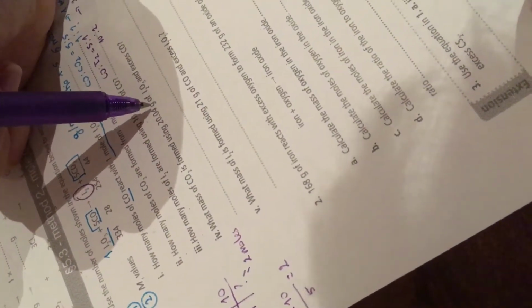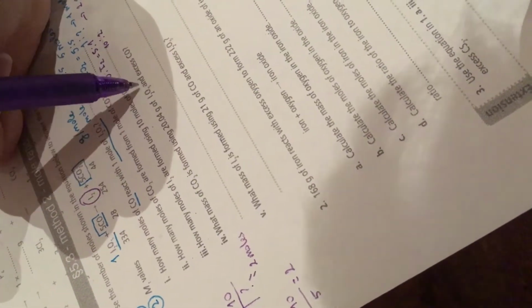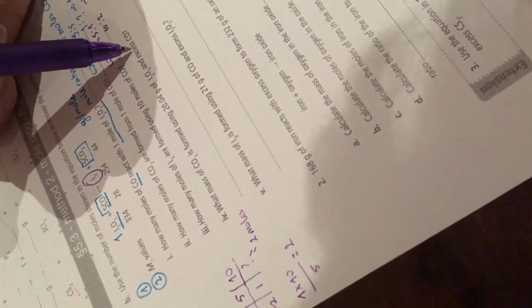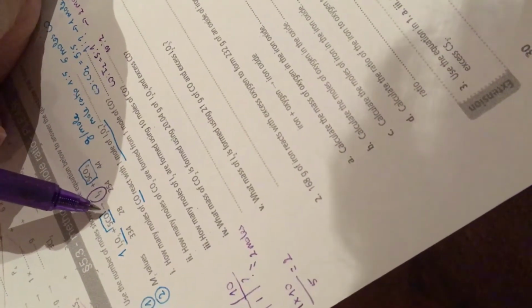Question 4 reads, what is the mass of CO2 formed using a certain amount, 20.04 grams of I2O5, diiodine pentaoxide, and an excess of carbon monoxide? Excess means that you have got more than enough, more than is really necessary. This means that all the I2O5 will be used up, limiting the reaction, and there will be carbon monoxide left over.